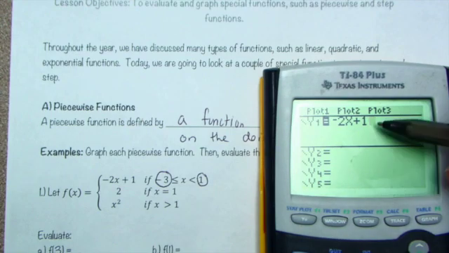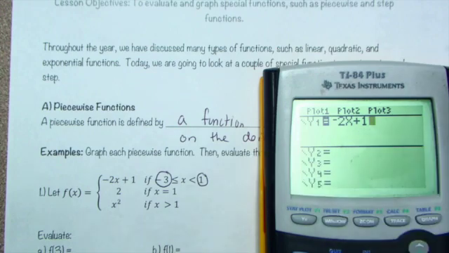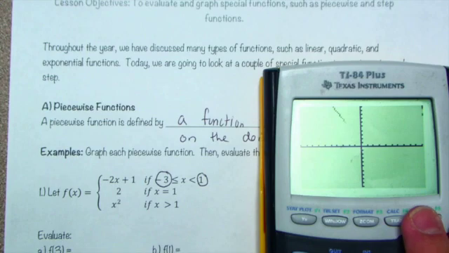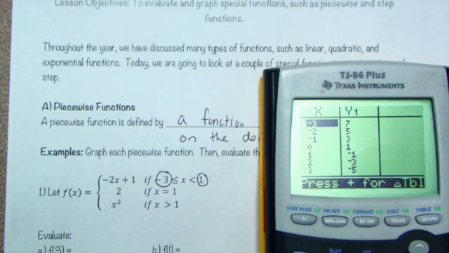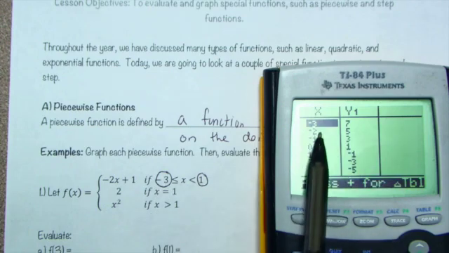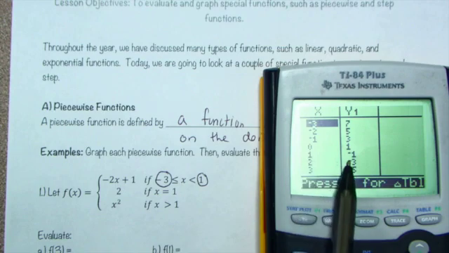Now the reason why we do this is because we want to look at the table to see what the values are at these endpoints. So I'm going to go to my table, which is second. I didn't mean to hit graph. Well, there's what it looks like. But second table, to look at the table. Now it says here that it goes from -3 to 1. So I want to do all the values of -3 to 1.